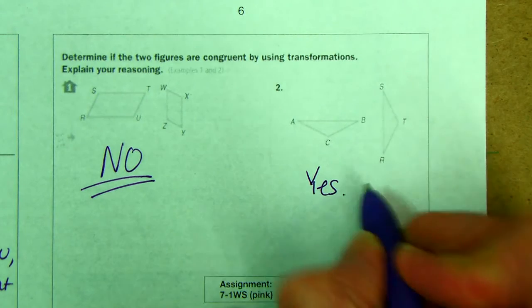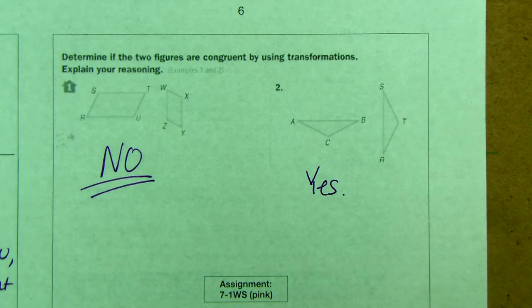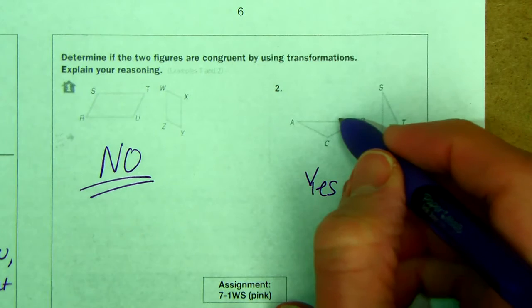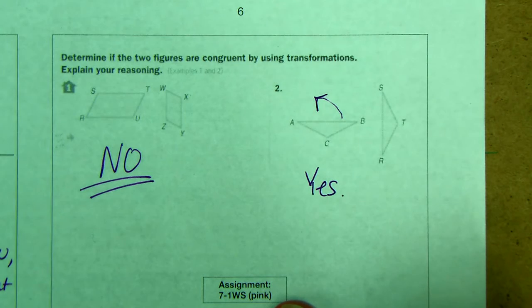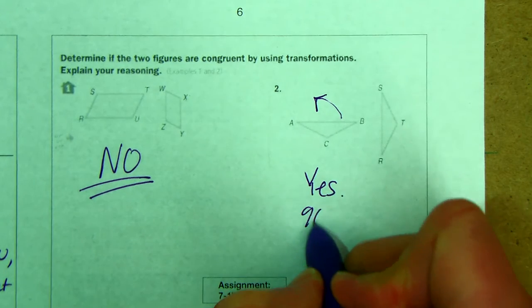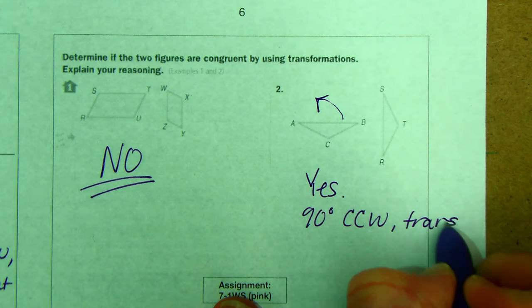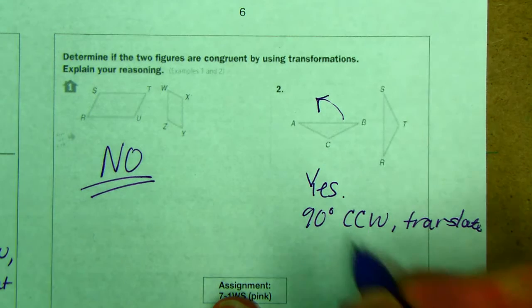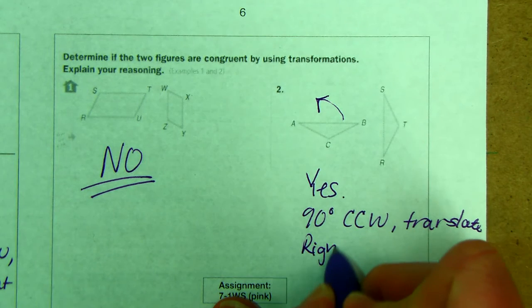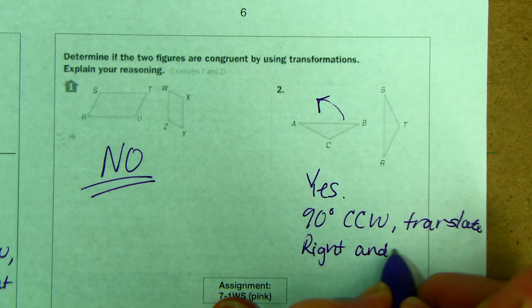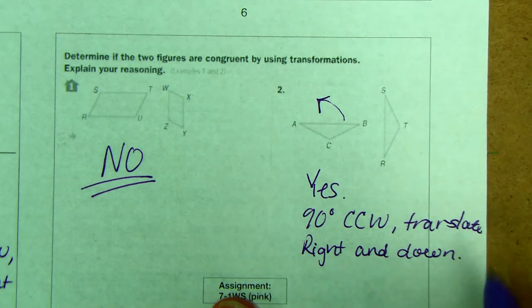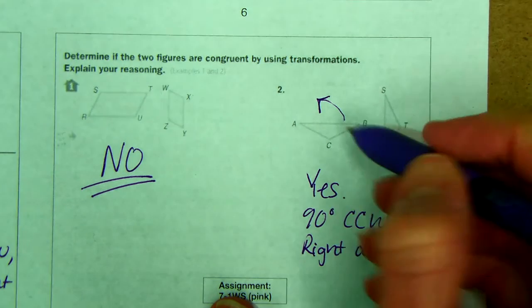If I said 90 degrees counterclockwise and then translate over, right and down. Maybe you could rotate it 90 degrees clockwise and then reflect it. So more than one way.